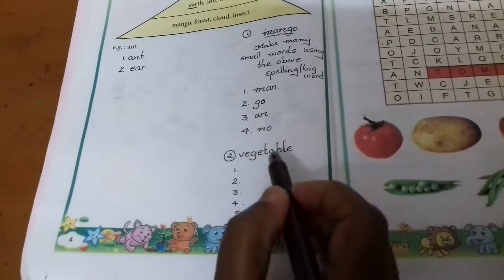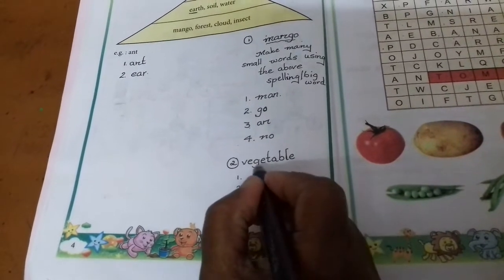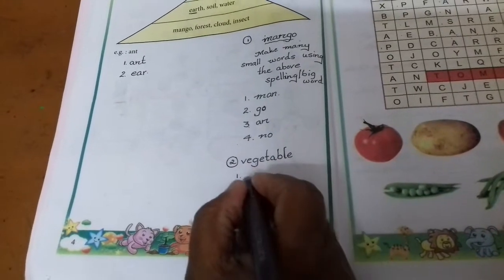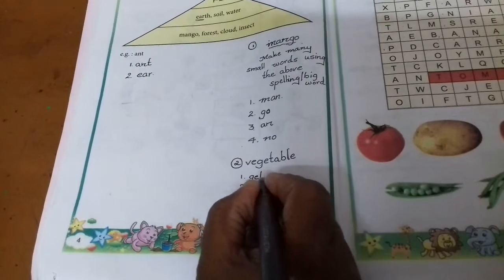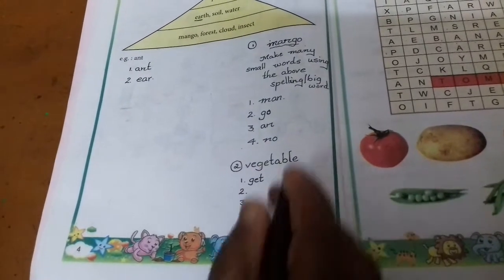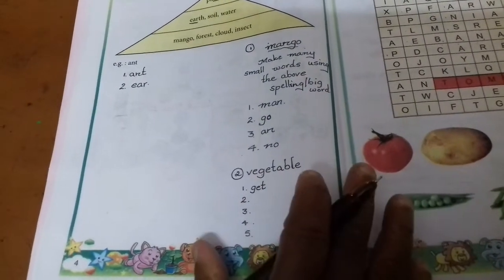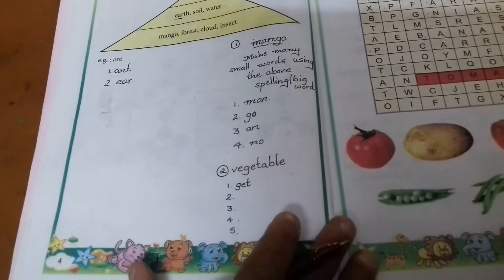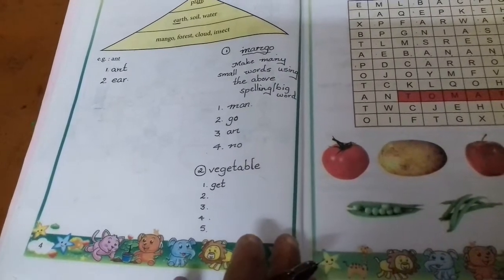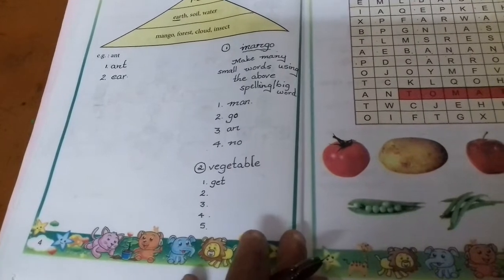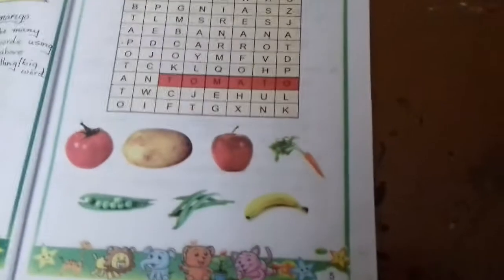Okay, children? You practice. Let me do one for you. Let's see, get. G-E-T, get. Now the balance 4, you do it in your textbook and send it to me on the WhatsApp assignment group.